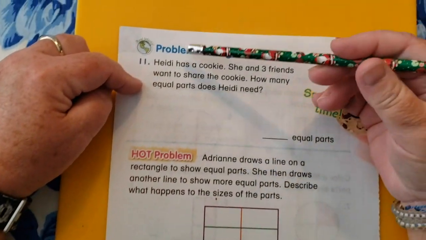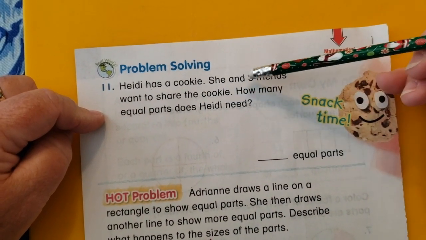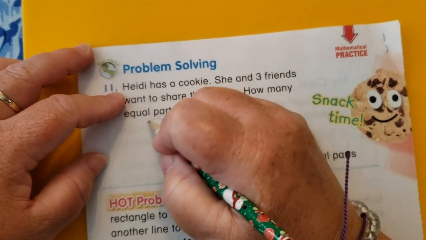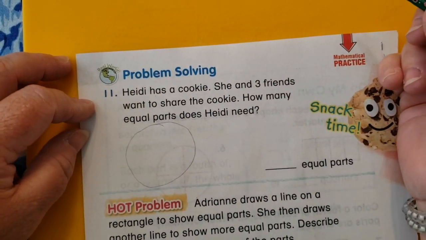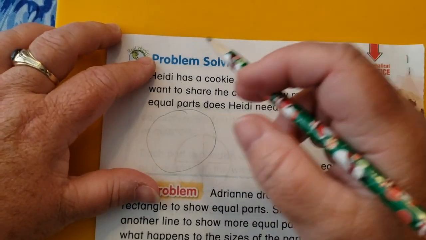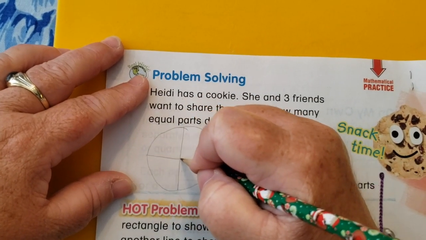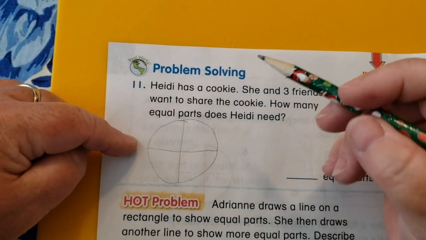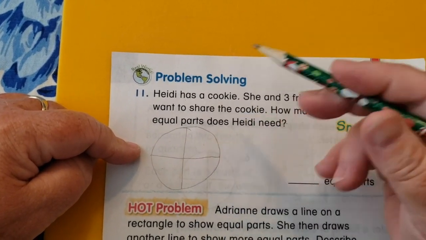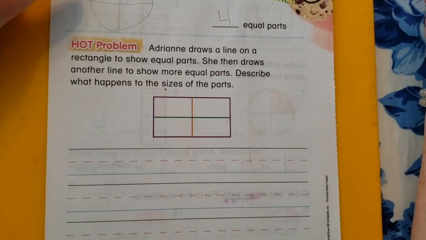Okay, Heidi has a cookie. She and 3 friends want to share the cookie. How many equal parts does Heidi need? So let's draw her cookie. There's Heidi and 3 friends. So 1 plus 3 makes 4. So we have to slice the cookie into 4 pieces. How many equal parts does Heidi need? 1, 2, 3, 4. I hope it's a big cookie. Otherwise, it might just be crumbs.